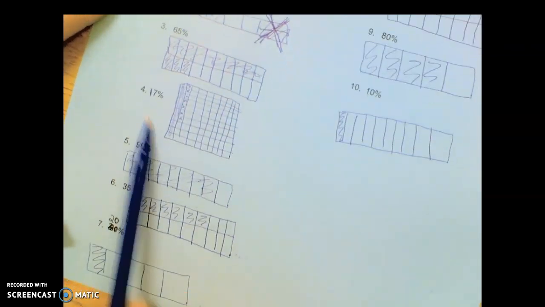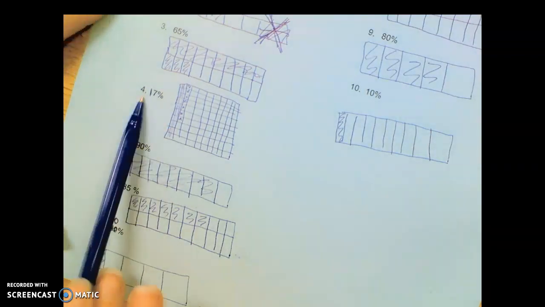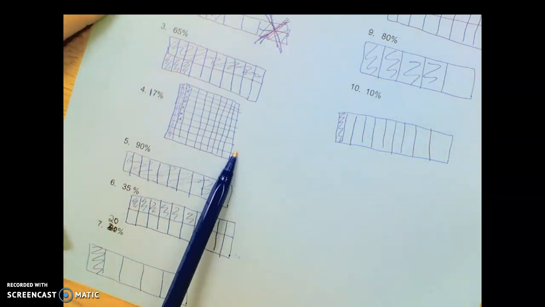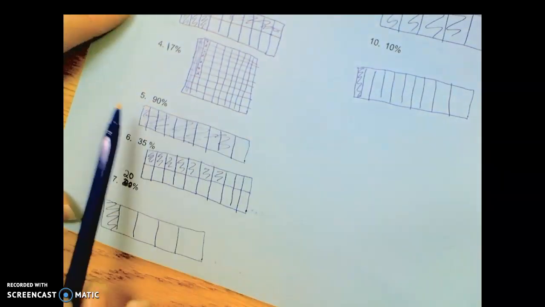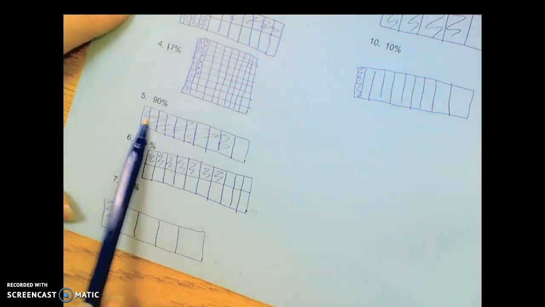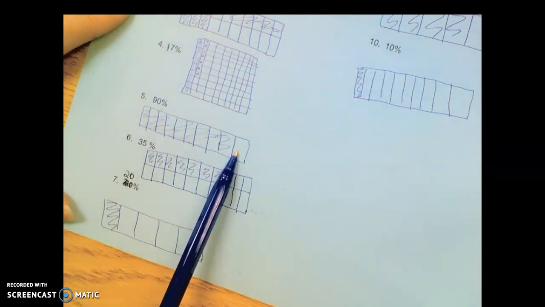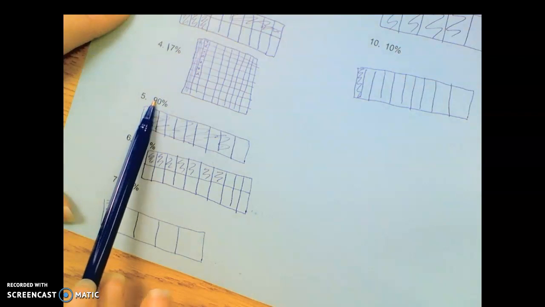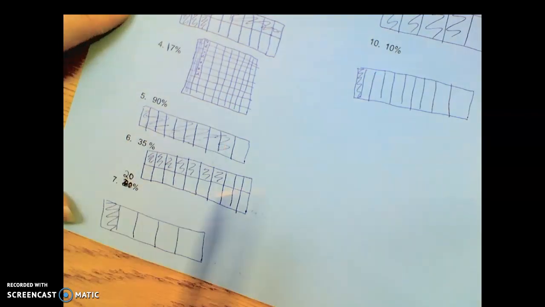For 17%, I did a rough 10 by 10 grid, and then I needed a whole column here and then 7 individual ones. I can see that 17% is almost none of our grid. It's not close to half, and it's not close to all of it, so it's almost none. 90%, I used my 10 grid and colored almost all of them, because 90% means 9 out of the 10 pieces are colored in. So again, you see that visual 90%. That's good for a test because it means you got almost all of them right.